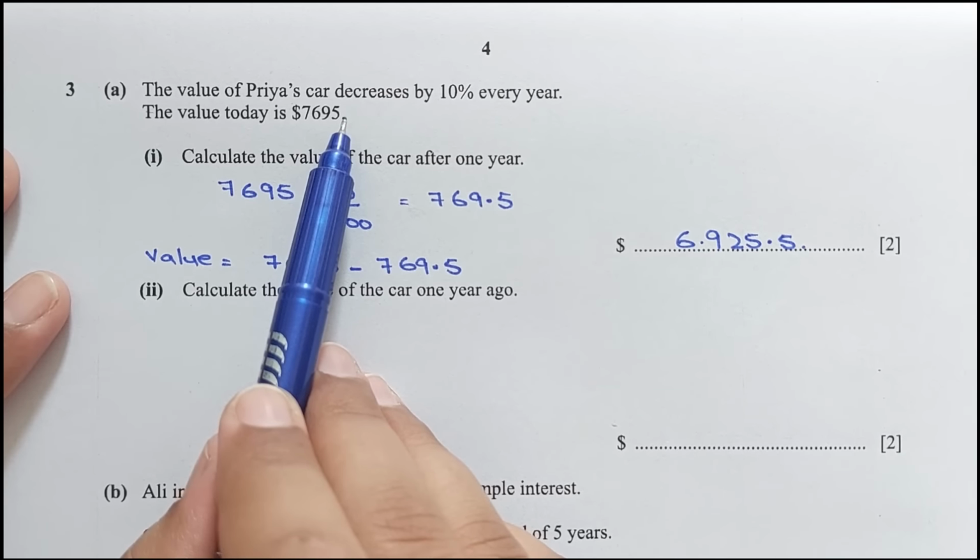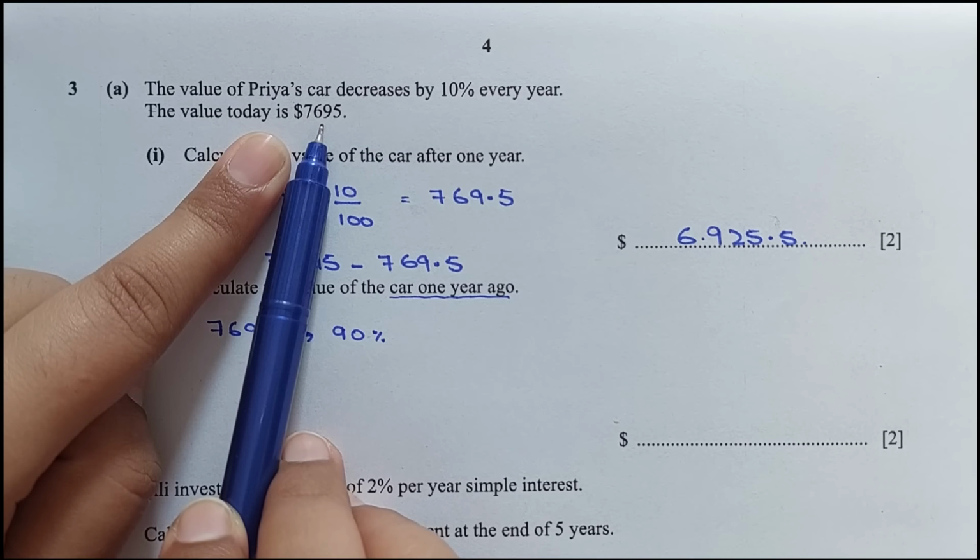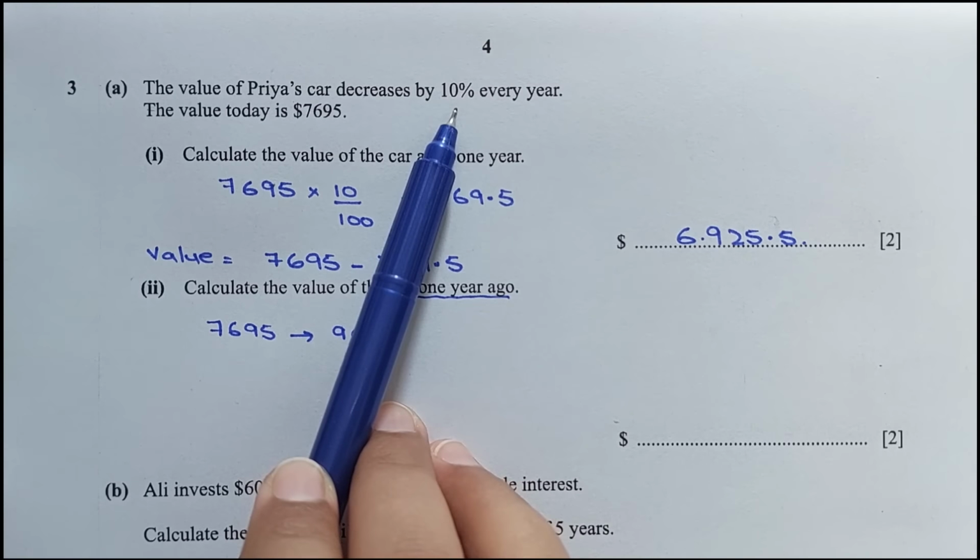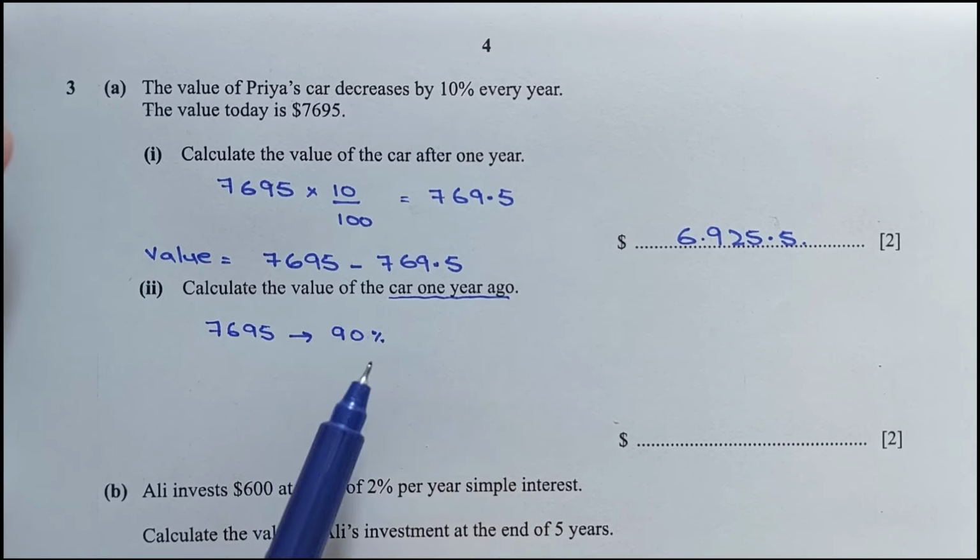This is not 100% now. Why is it 90%? Because this is the value of the car today, after a deduction of 1 year, so from 100% subtract 10%, that is going to be 90%. And there is some value 1 year ago, and that is 100%.